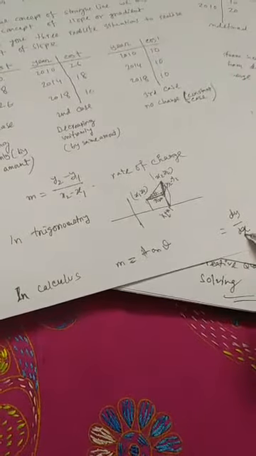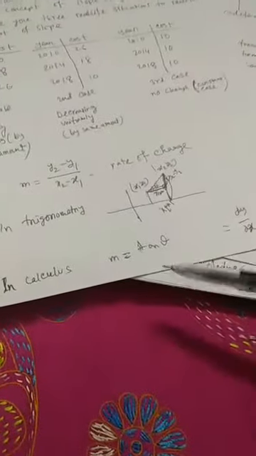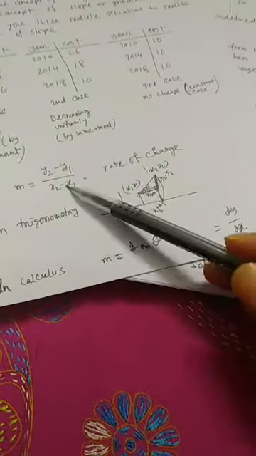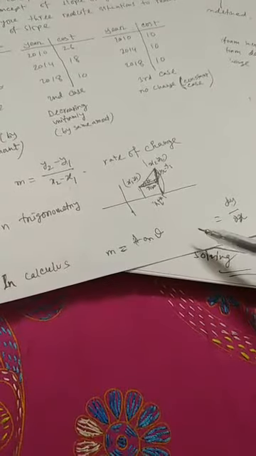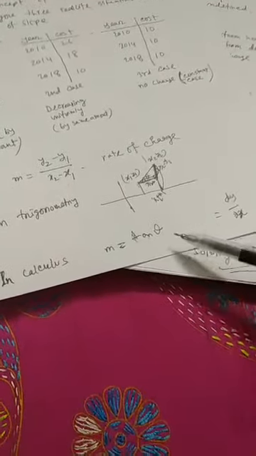So the same thing is represented in three ways. In geometry this is m, in trigonometry this is tan theta, and in calculus this is dy by dx. All these are the same thing, just represented in different ways, but the physical meaning of this is rate of change. We will measure the change.